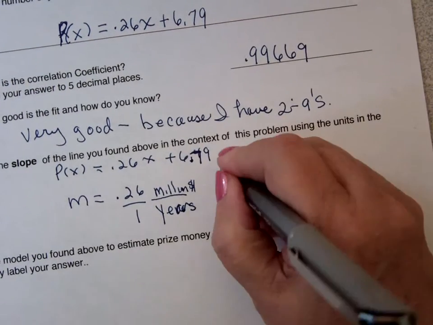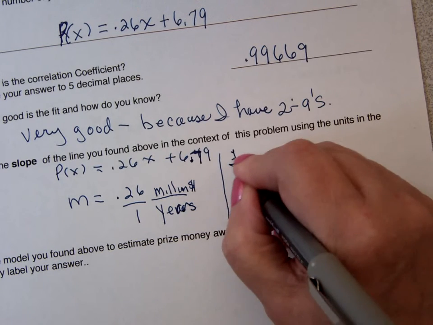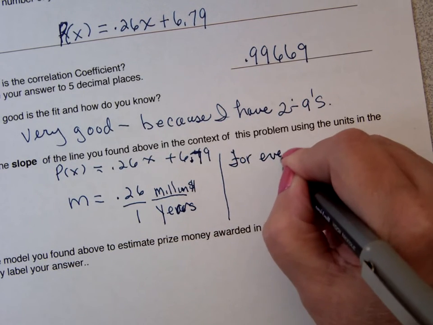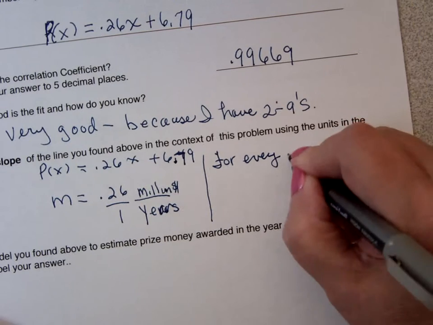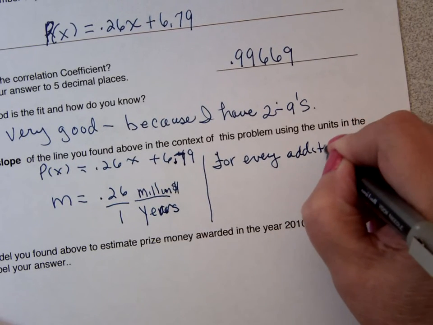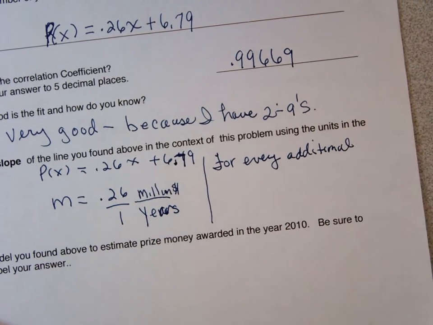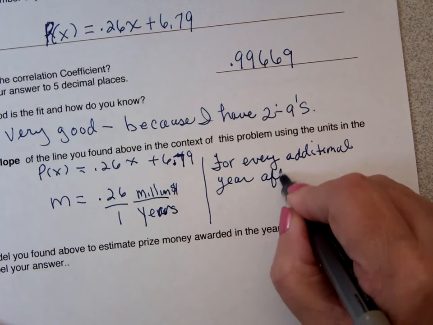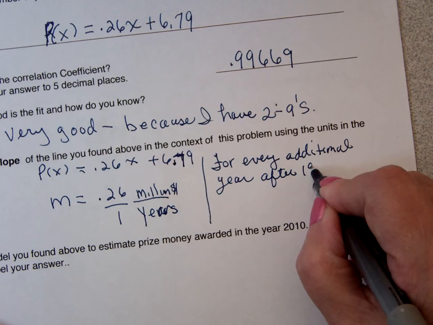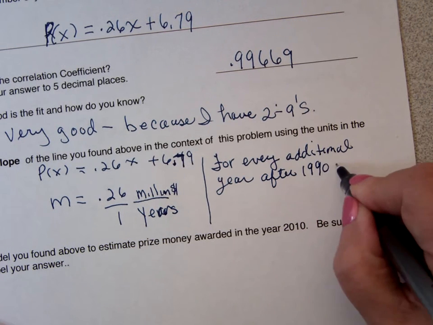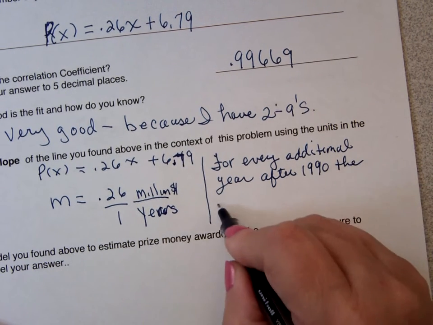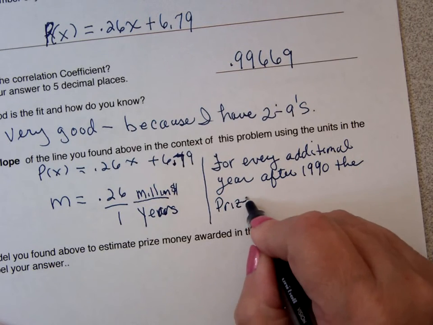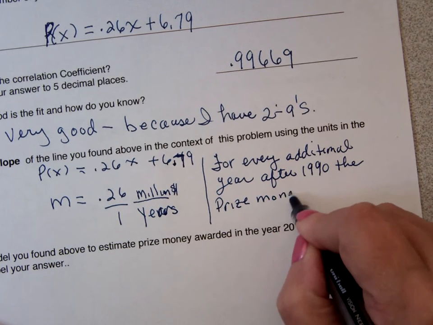So if I interpret the slope, for every additional year after 1990, the prize money does what?